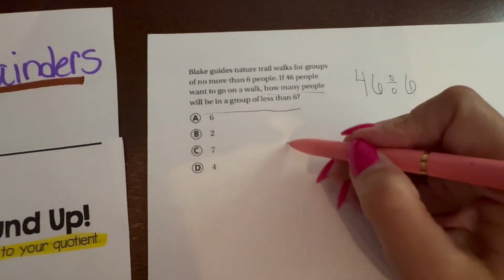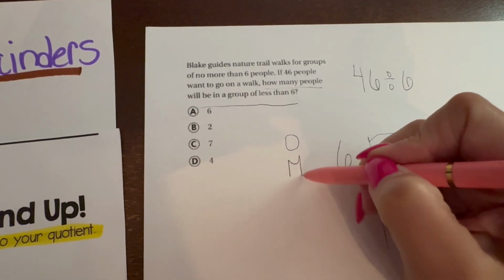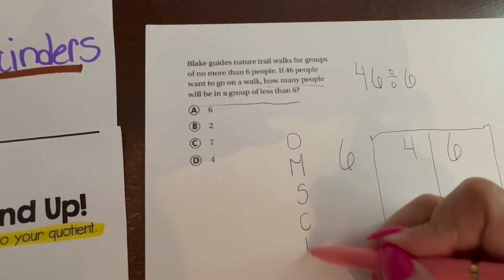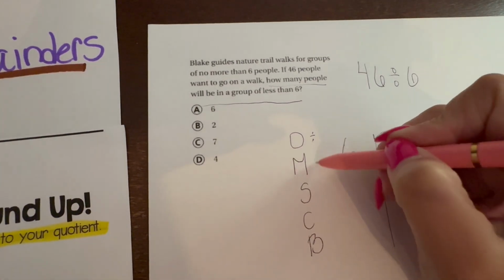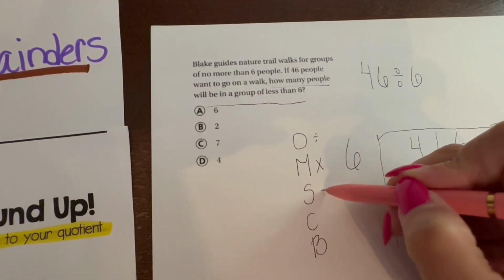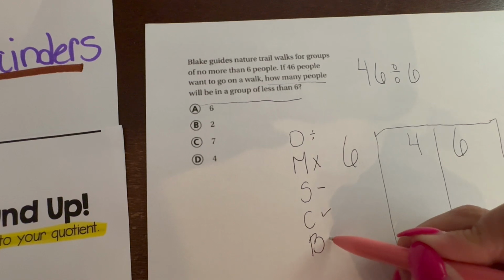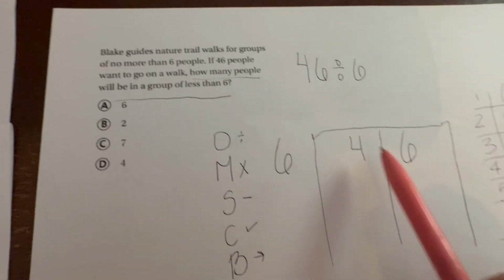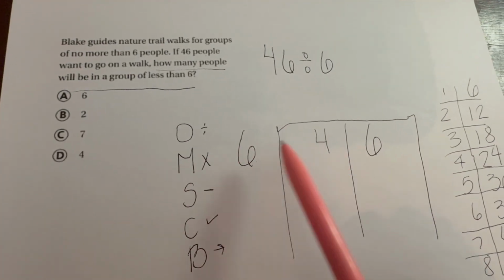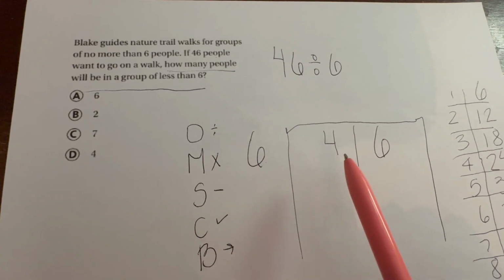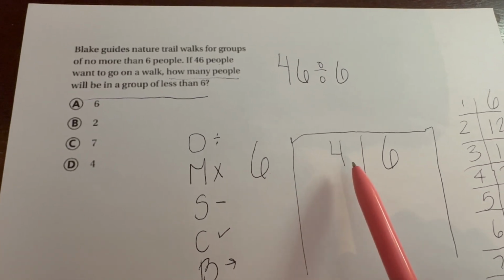Okay, and we have our steps. Does McDonald's sell cheeseburgers? Dividing, multiply, subtract, check, and bring over. So we start with division. 4 divided by 6, we cannot do that. Remember, when we divide, you start with the whole, with the bigger number.